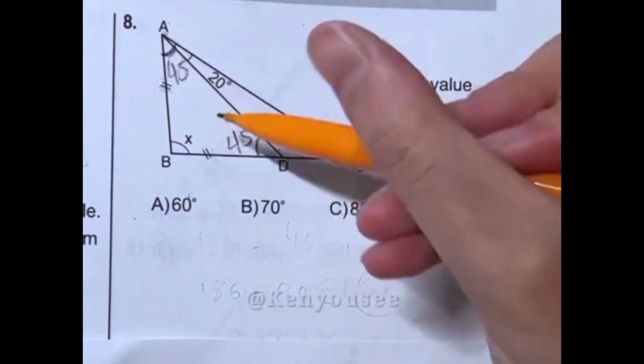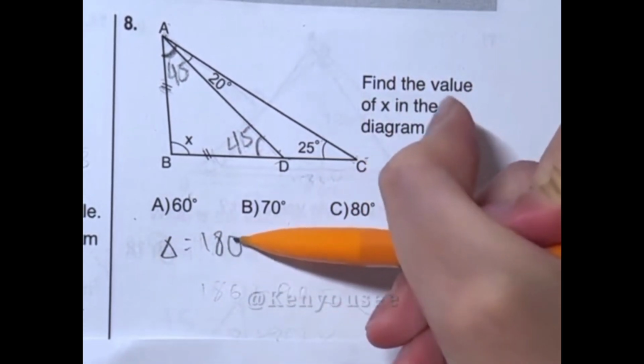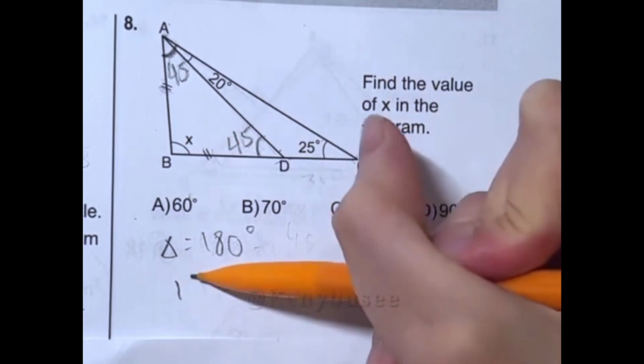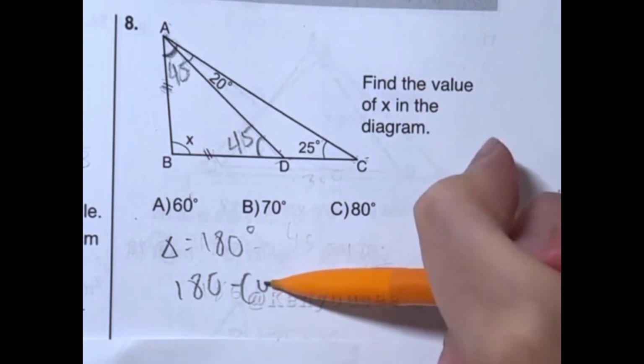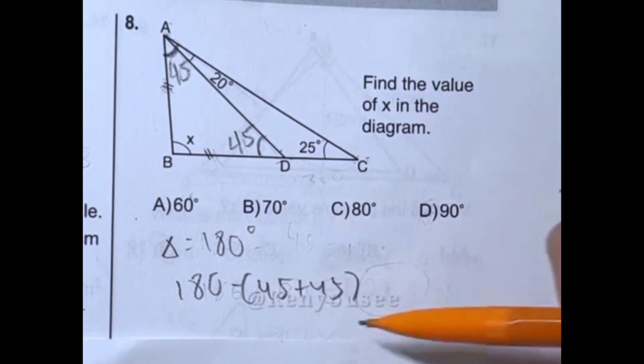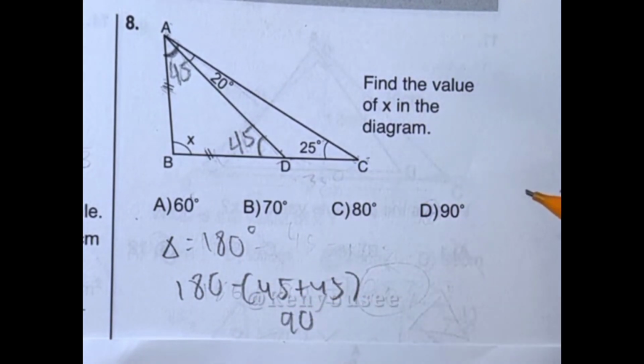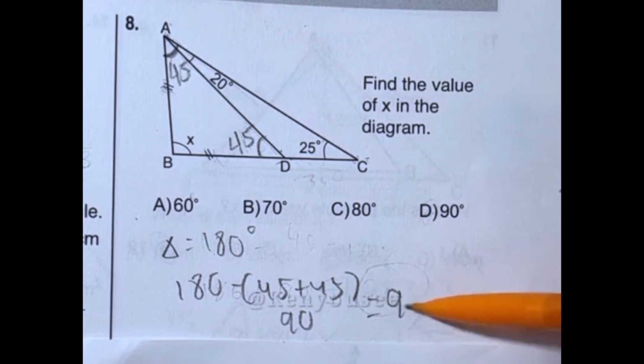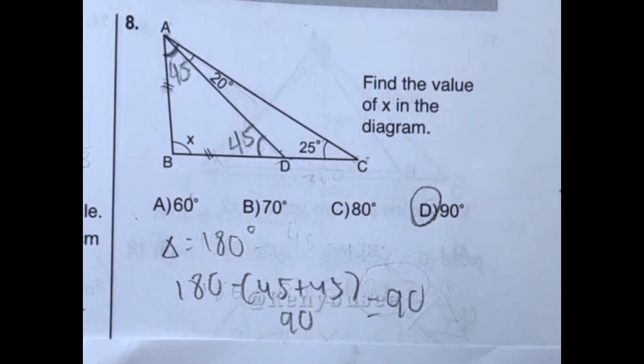Now in a triangle, there are a total of 180 degrees. So to solve for x, all we have to do is subtract 180 with 45 plus 45. 45 plus 45 is 90, and 180 minus 90 is 90. So D is going to be your answer.